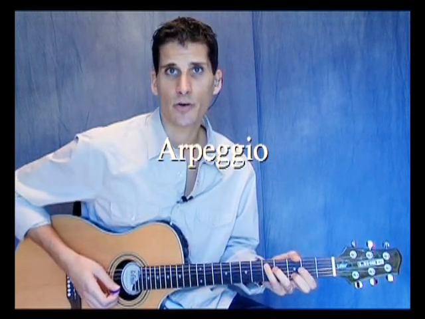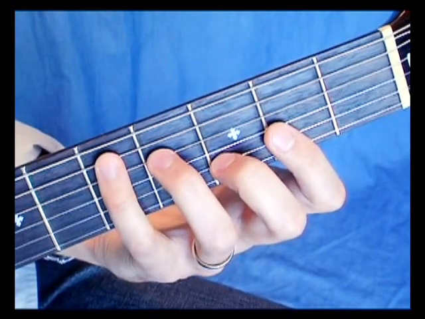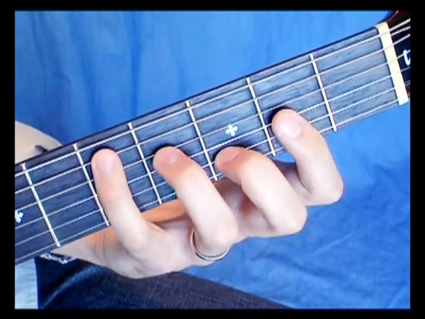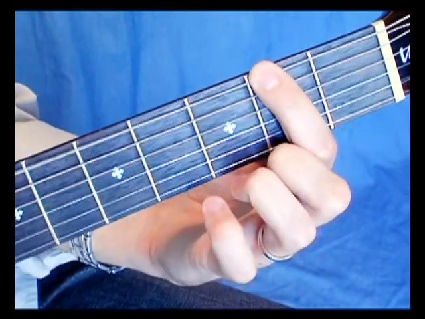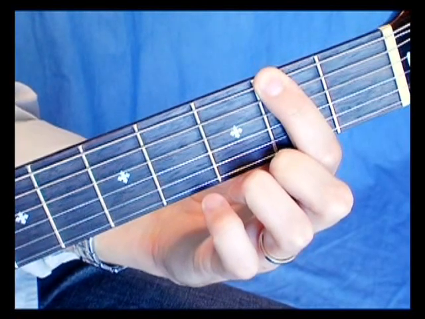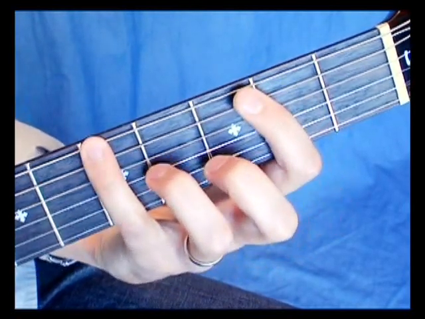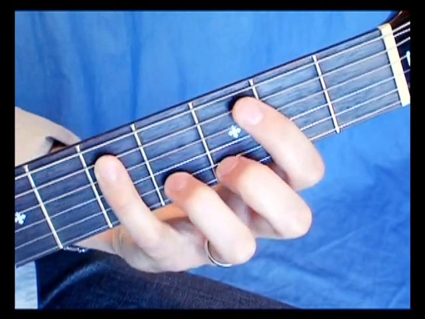An arpeggio is the notes of a chord played one at a time in sequence like a scale. To do this, I'm going to start with the lowest pitched note of all the chord tones in this position. And I'm going to play through each possible note in order, in sequence.